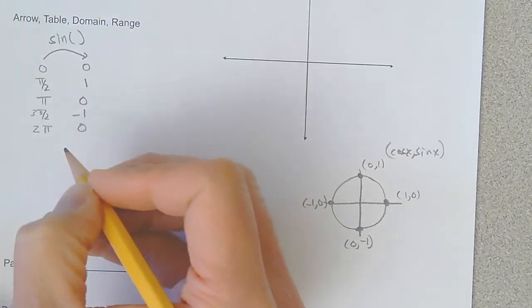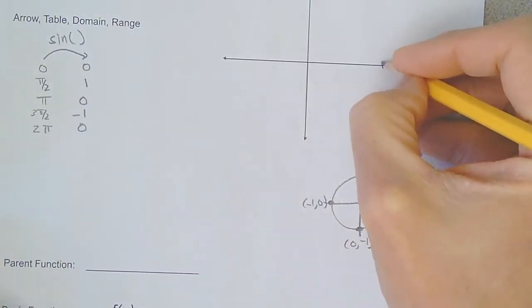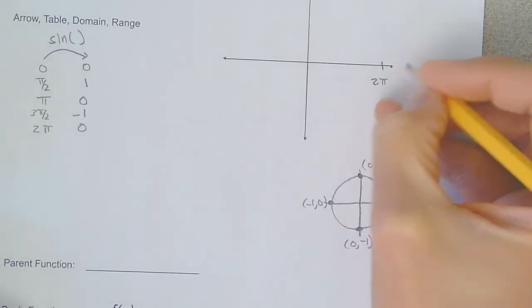Okay. And so if we plot these points, we'll just pick a point out here and say this is 2 pi.